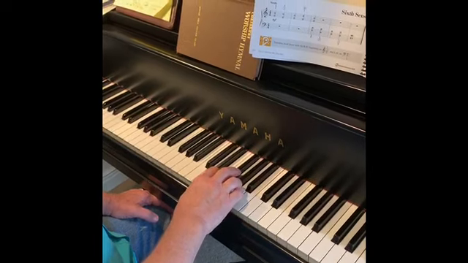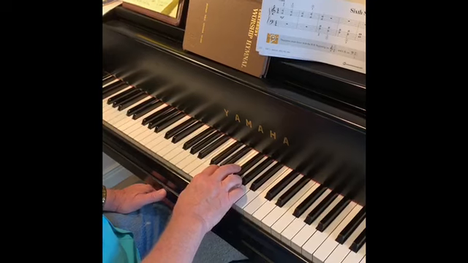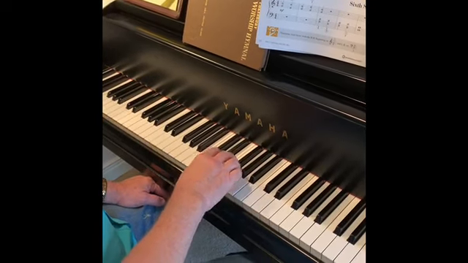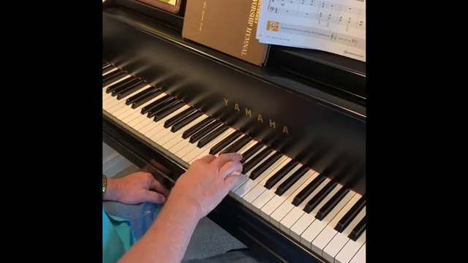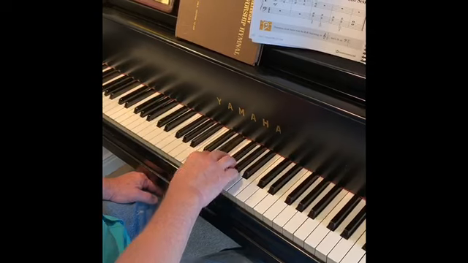Look again at measures 5 and 6, 13 and 14, and see how those half notes were all even. 1, 2, 3, 4. 1, 2, 3, 4. Now, here's your second assignment for today.